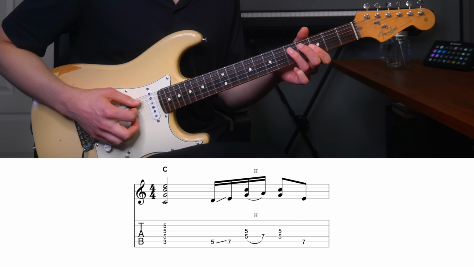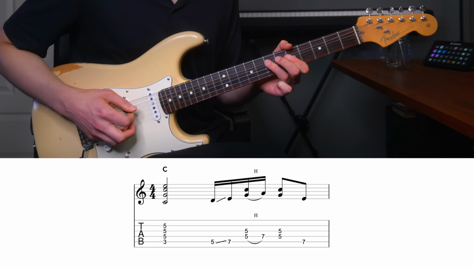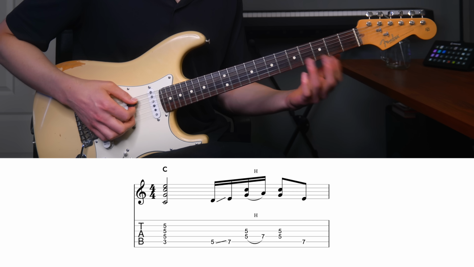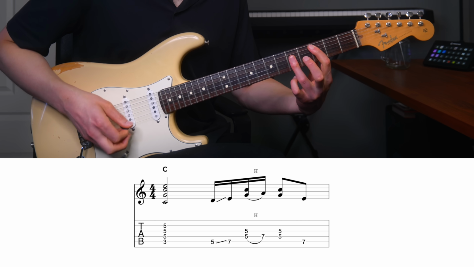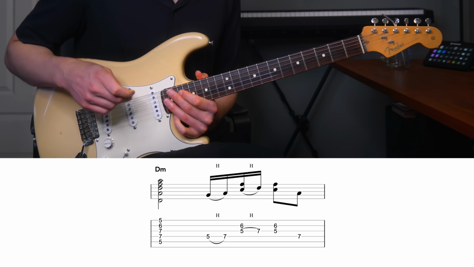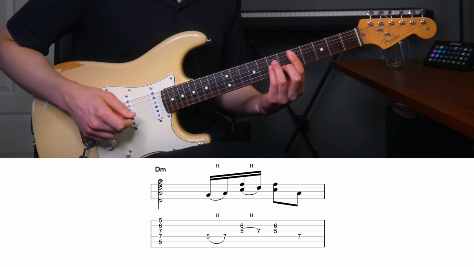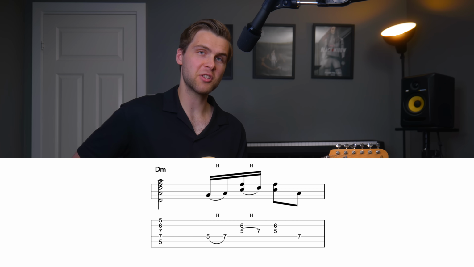So we get, alright, so the whole fill is going to sound like this. 1, 2, 3, 4. Next, we go to D minor. I'm going to play the same kind of fill, just on D minor instead.